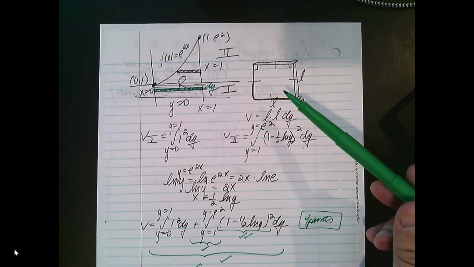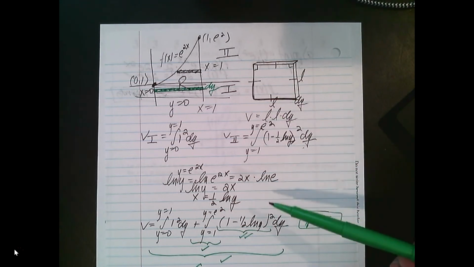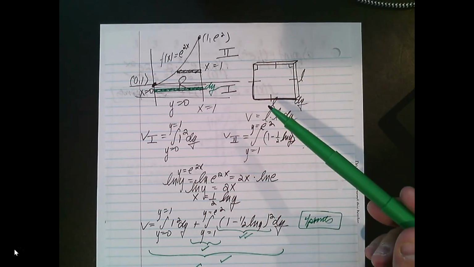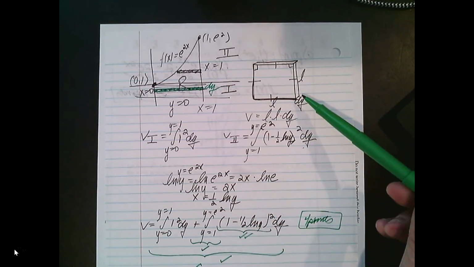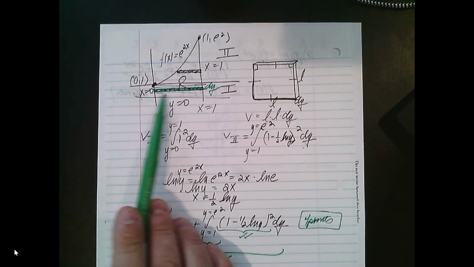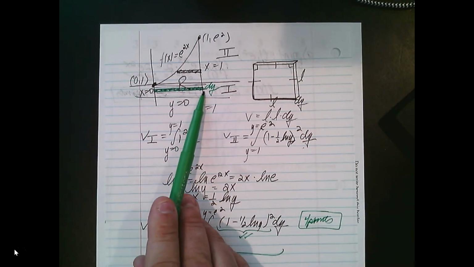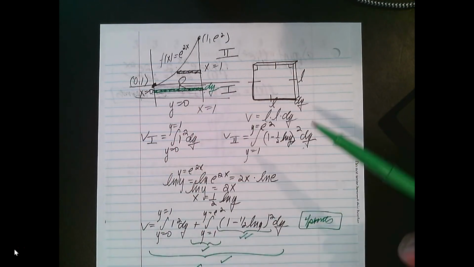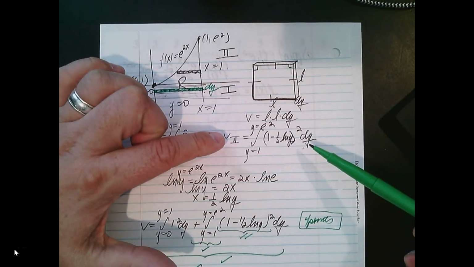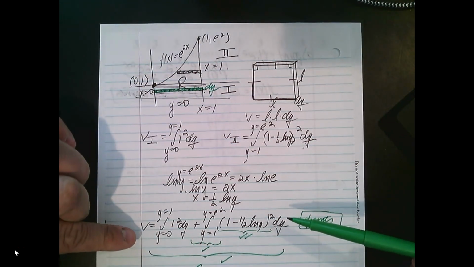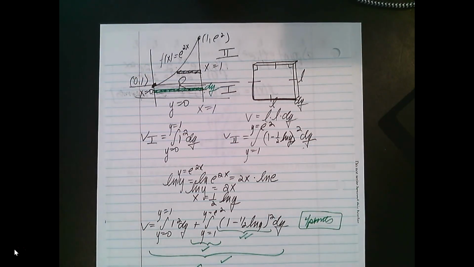I would definitely recommend coming back and looking at this video one more time. Make sure you're clear with everything that's happening. The fact that the slices were squares, that's rather kind. The fact that they're perpendicular to the y-axis makes it a little bit trickier because now everything's a dy. And then from there, it's just a matter of find the volume for the first region, find the volume for the second region, and pull everything together. I hope you found that helpful.